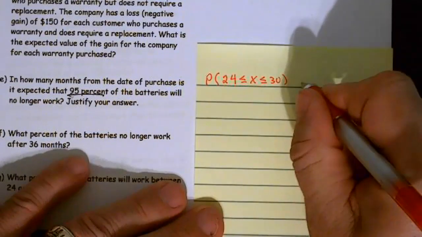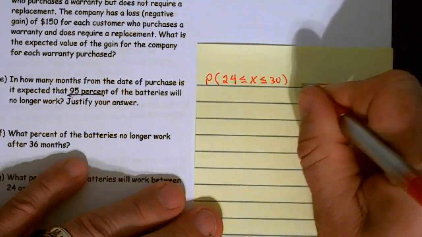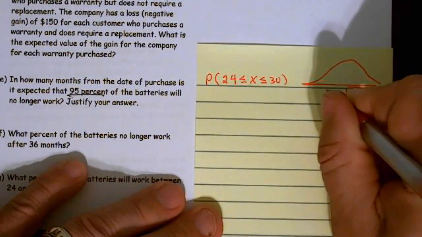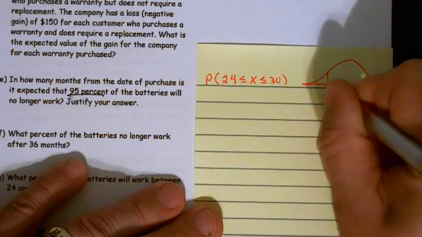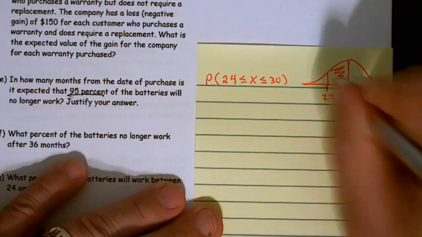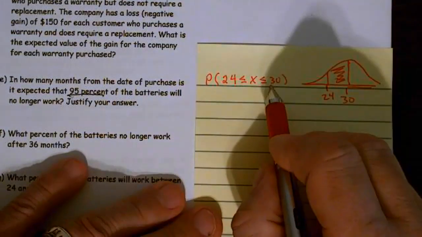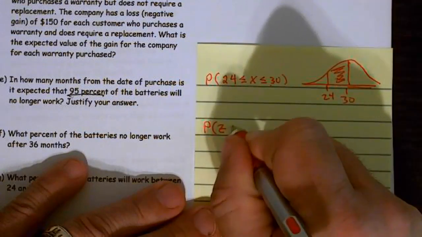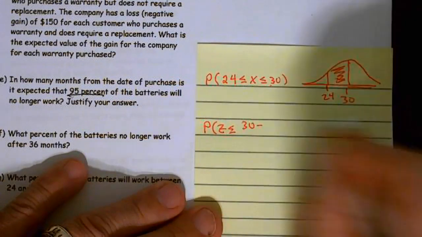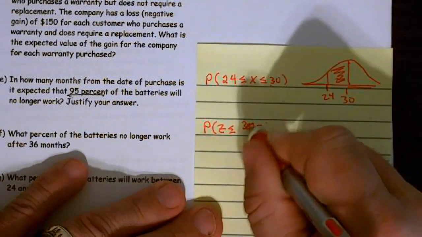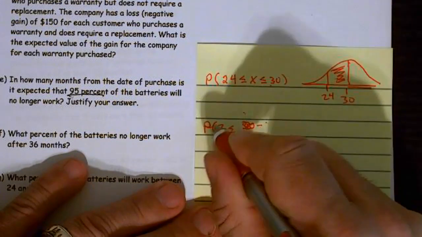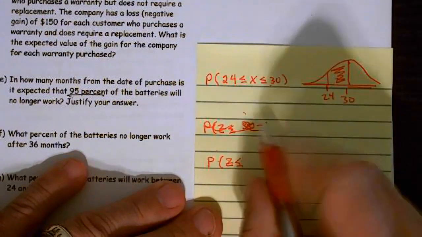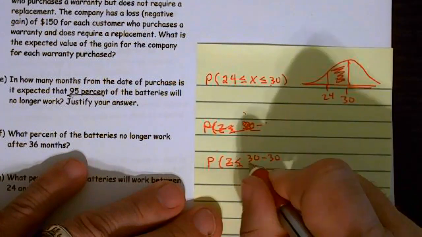And we need our picture. Remember, in this case our mean absolutely is 30, and we're looking for 24. So I'm looking for this area right there. We're going to always go the larger value minus the smaller value. So the probability that z is less than or equal to the larger value, which is 30, minus 30 over 8.